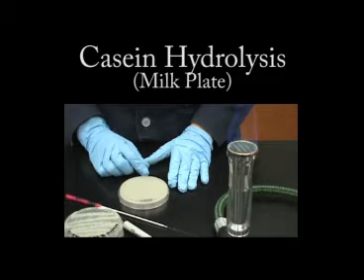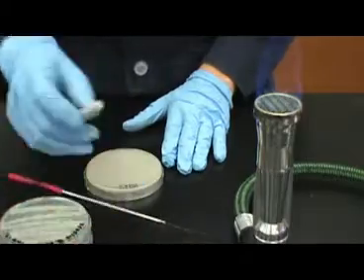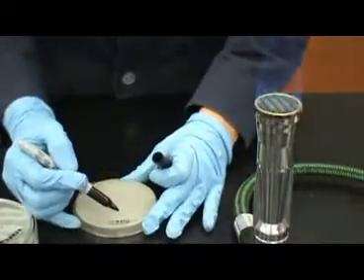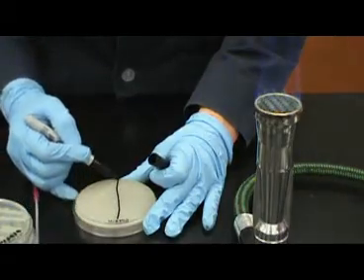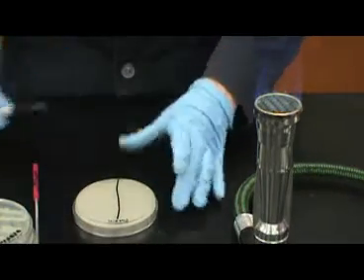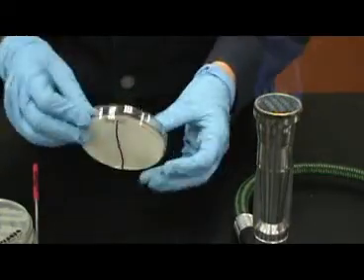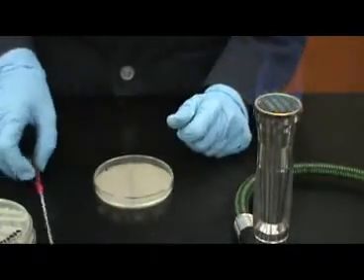Casein agar. Testing for the hydrolysis of casein. Casein agar, also known as a milk plate, is a very simple test to run. You begin by drawing a line down the center of the plate. You will be inoculating the plate with two different bacteria. You'll put one bacteria on one side and one on the other.